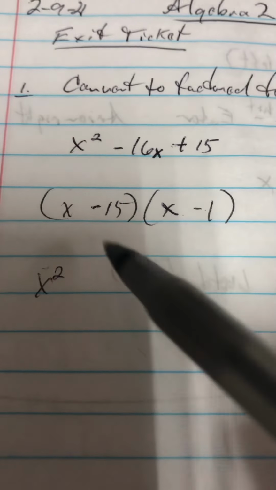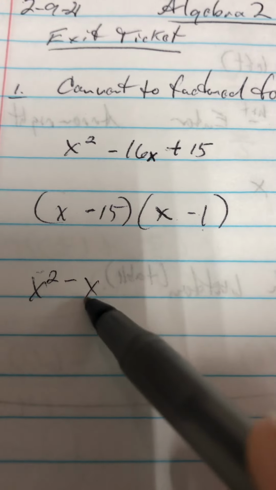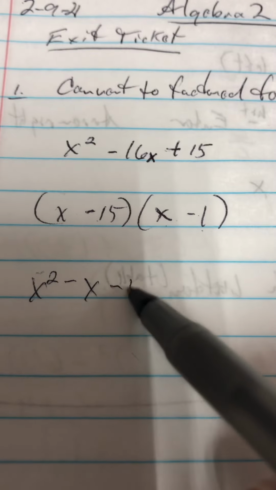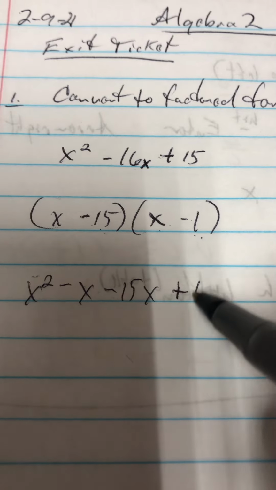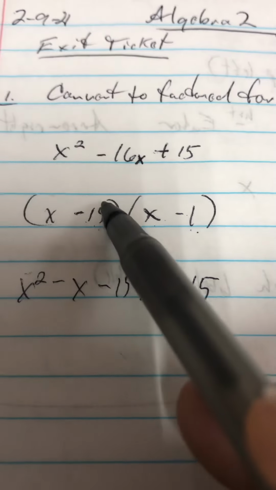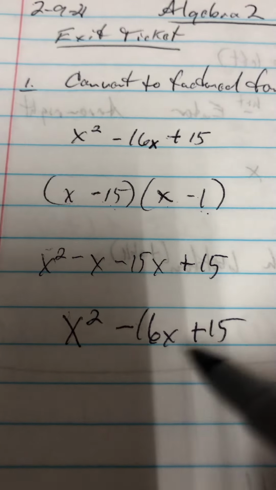So if I go backwards and try to go back to this, the first times the first would give me the x squared. The outside and the outside would give me a negative x. Inside and inside would give me negative 15x. And the last times the last is going to give me a positive 15, because the negative times the negative is positive 15. So this then changes to x squared minus 16x plus 15, and that's what I wanted.